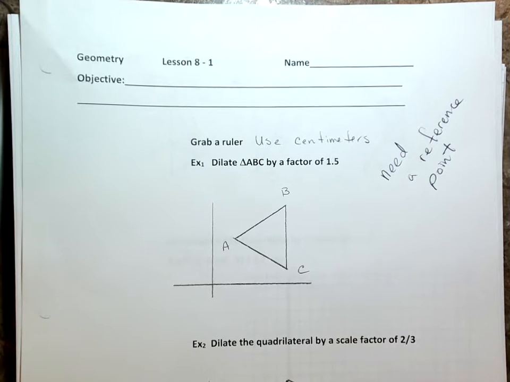So, today, I'm working on your tests. I'll have them done as quickly as I can.